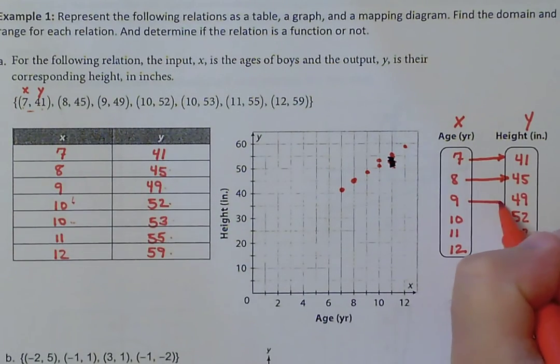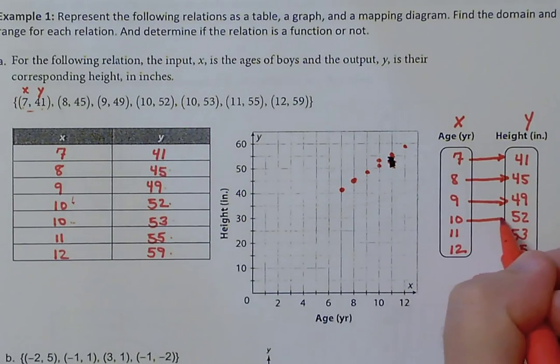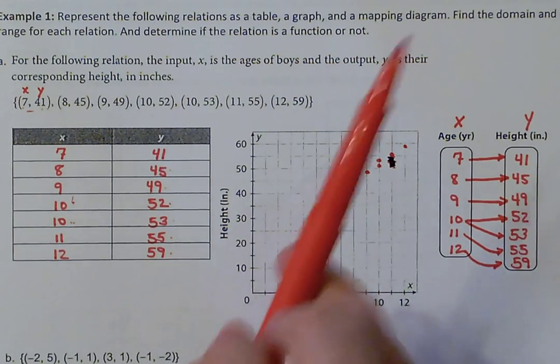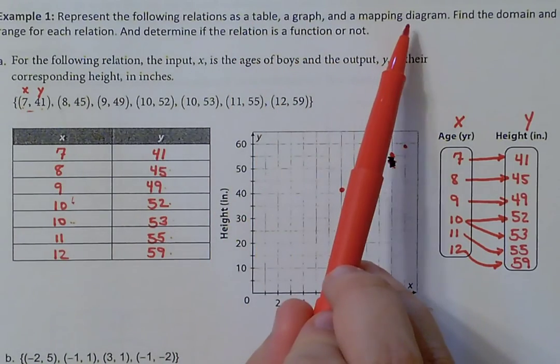(9, 49). (10, 52). (10, 53). (11, 55). And then lastly, (12, 59). And that is our mapping diagram. All right, so I have gone through and demonstrated it as a table, a graph, and a mapping diagram.